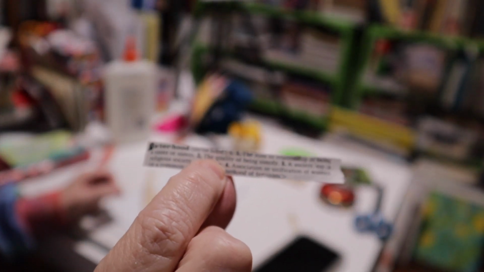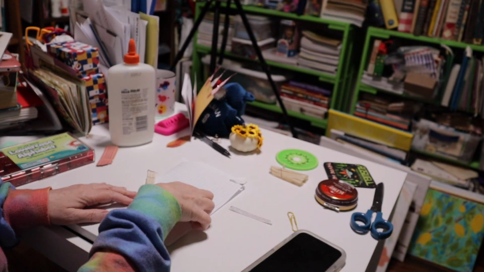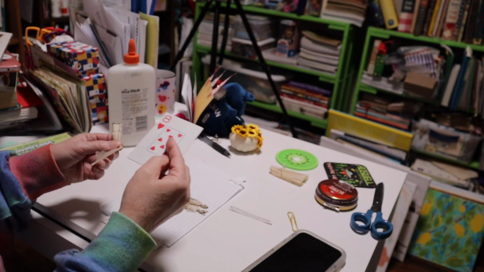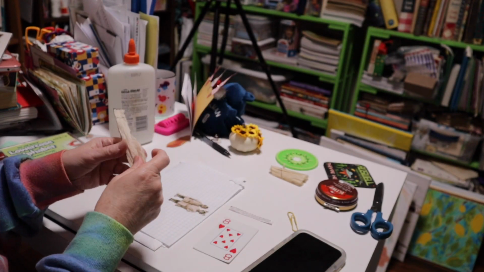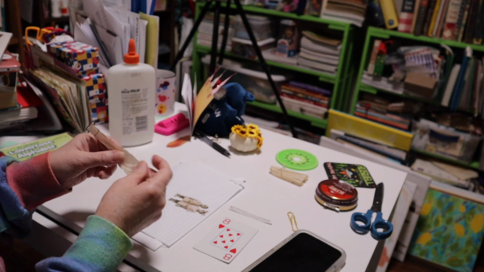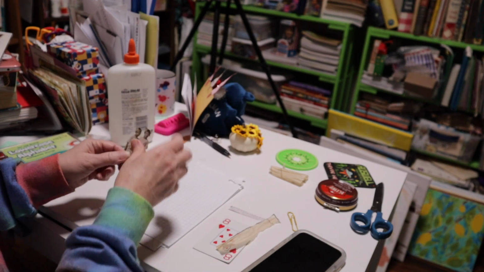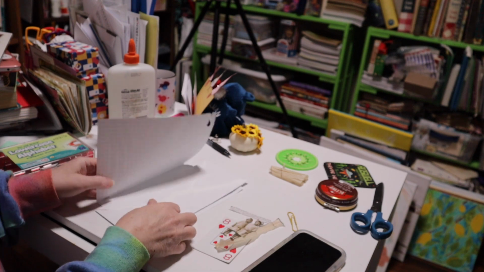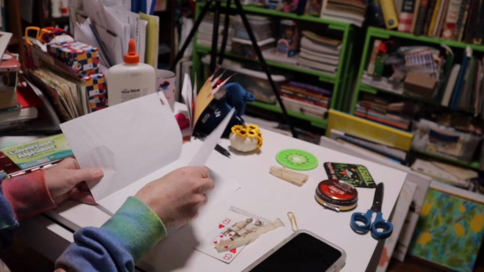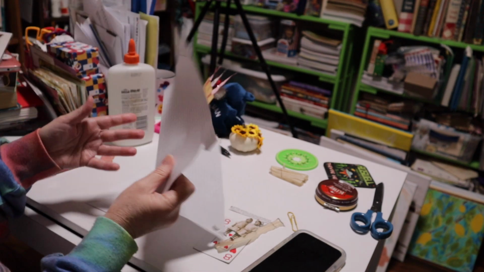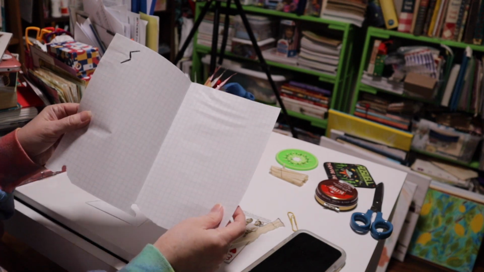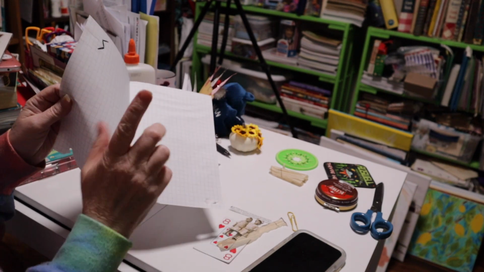And I kind of made the S at the beginning a little darker, but don't worry, we're going to make it even bigger. A playing card, 8 of hearts, a little piece of pattern paper, 2 little girl die cuts, and a piece of graph paper with an S.